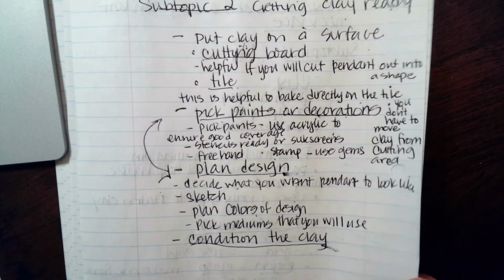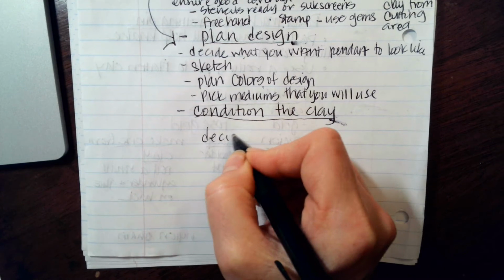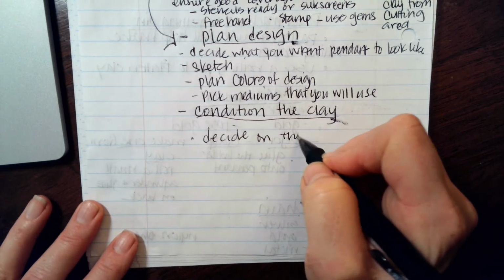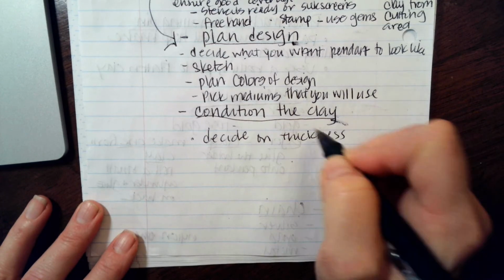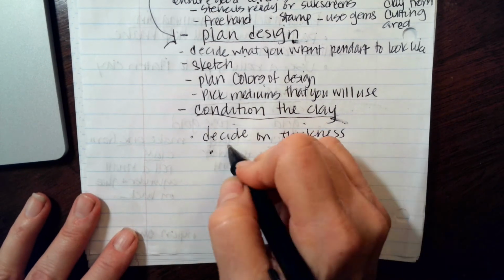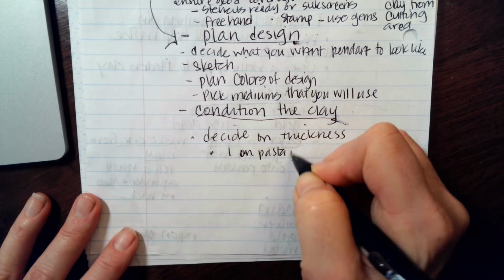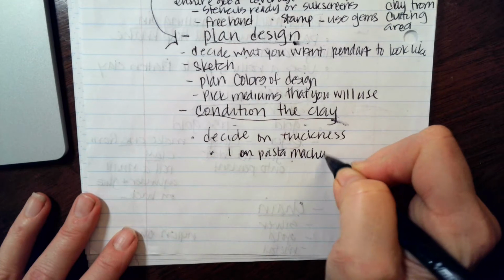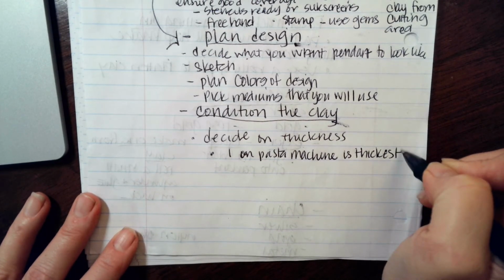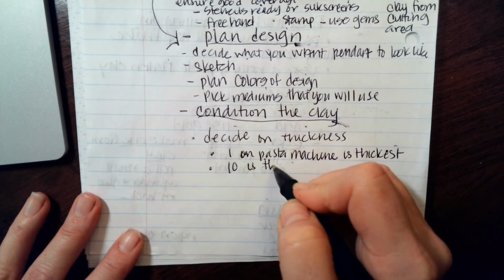Now conditioning the clay. So I'm going to come up with my first subtopic, decide on thickness. And now I'm going to give a detail about that. So 1 on the pasta machine is the thickest setting. 10 is the thinnest.